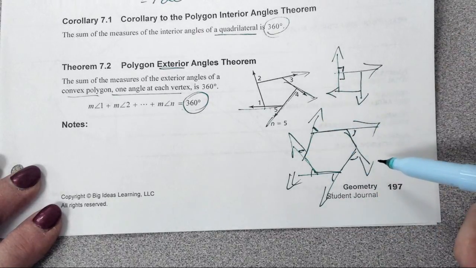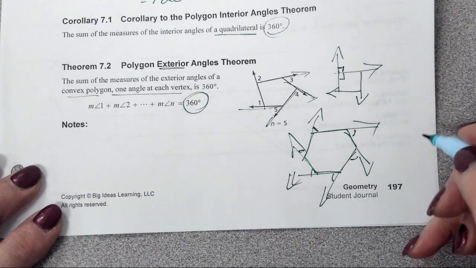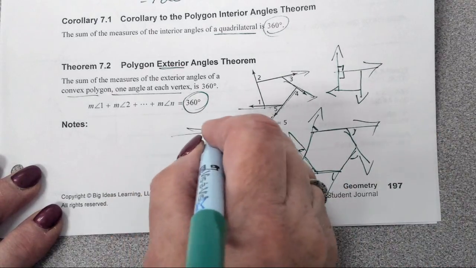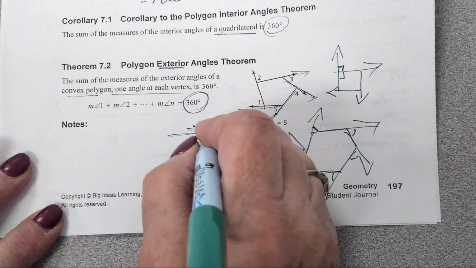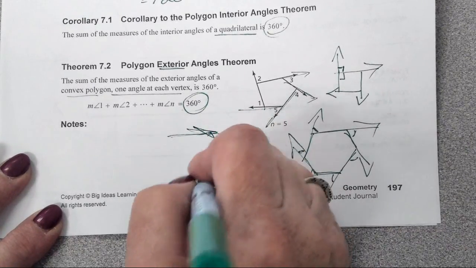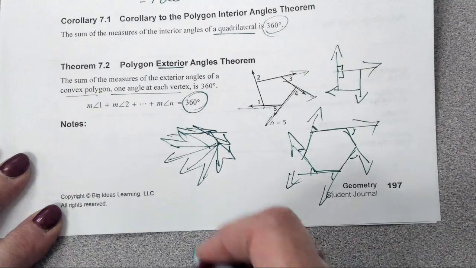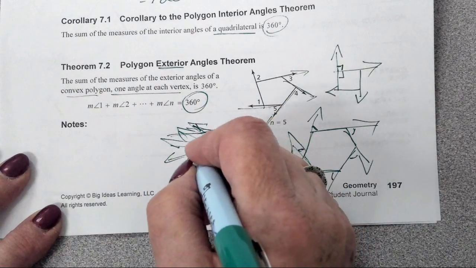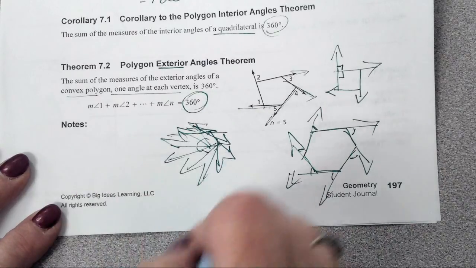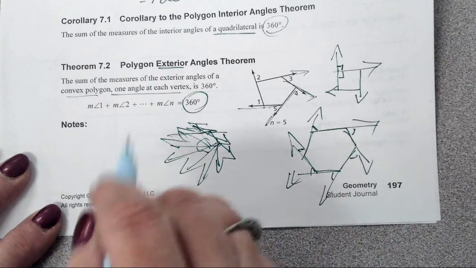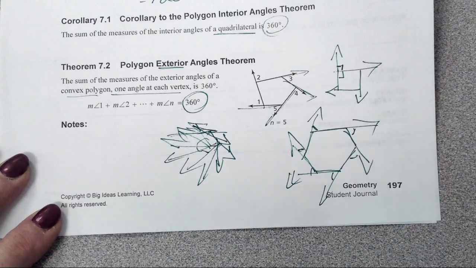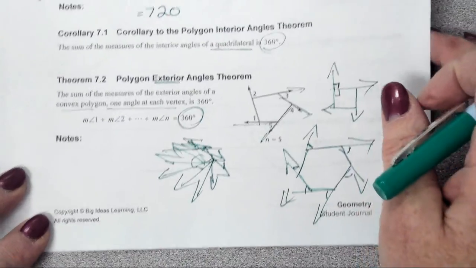Again, if I'm thinking about a pinwheel, eventually, if I could draw a bunch of sides, I'd wind up just kind of going around in a circle. Basically, if I tried making a bunch of different sides here. And how many degrees are in a circle? 360. And so that's why those exterior angles basically form a circle around the figure. If I could draw more and more sides, we'd see that it just started looking more and more like a circle.